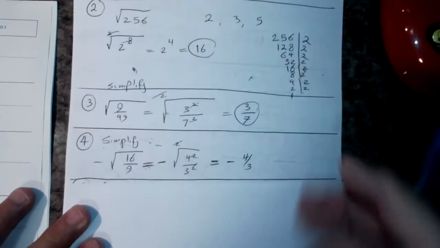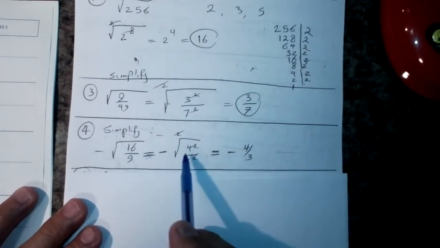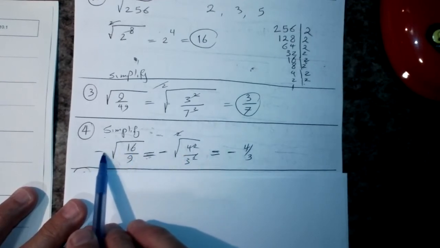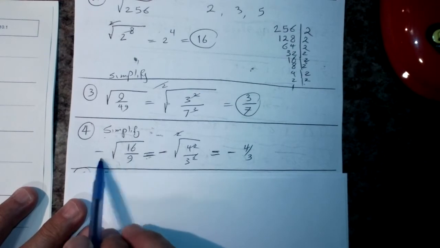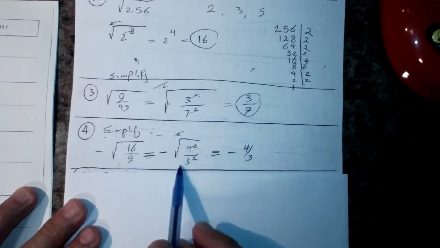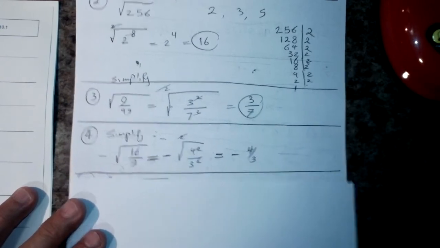Same thing here. It's just that here, 16 is 4 to the power of 2, 9 is 3 to the power of 2. Remember, this negative sign is outside of the radical, so it stays there. 4 and 3 are released from the radical, but the negative stays there.